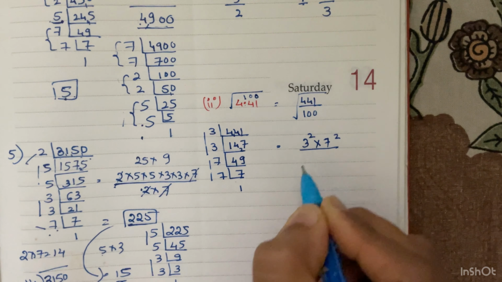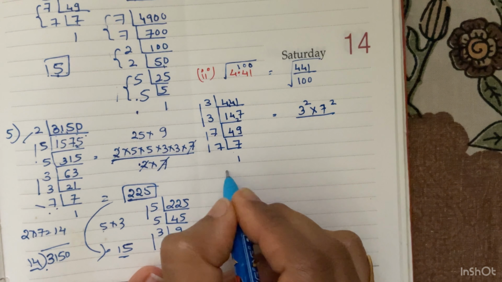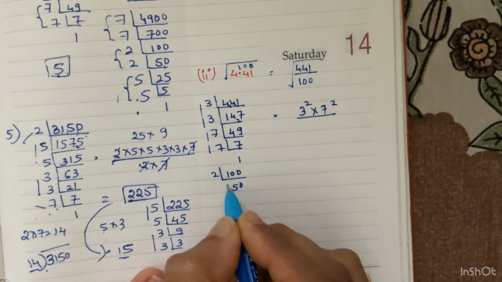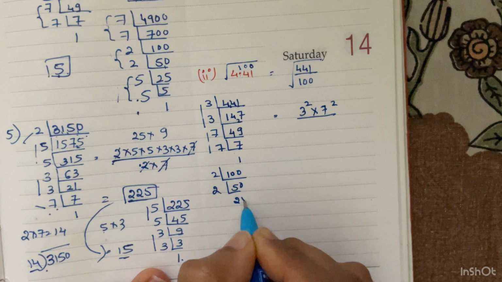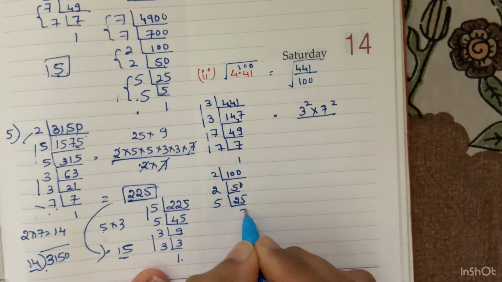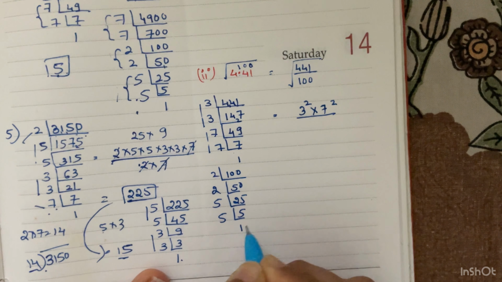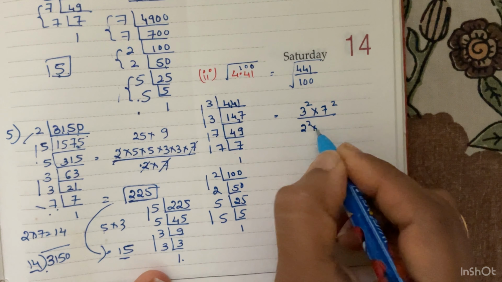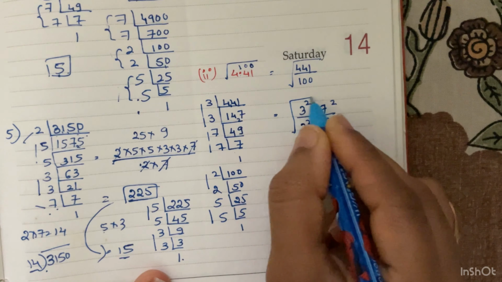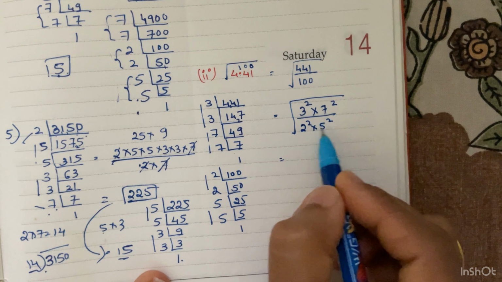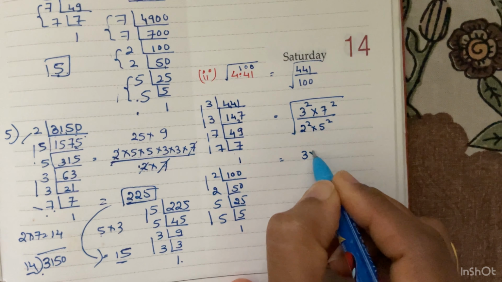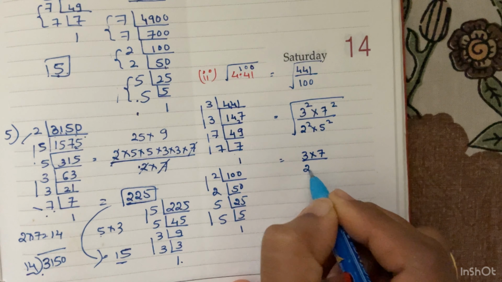Okay, now for 100, start from 2. 2 fives are 10, 0 as it is, 2 twenty-fives are 50. Okay, now start from 5. 5 fives are 25, 5 ones are 5. Now here we got the pairs. Now 2 square into 5 square is the square root. Okay, now see here, all over we have the power 2, so we can take it common. So what is left? 3 into 7 by 2 into 5.